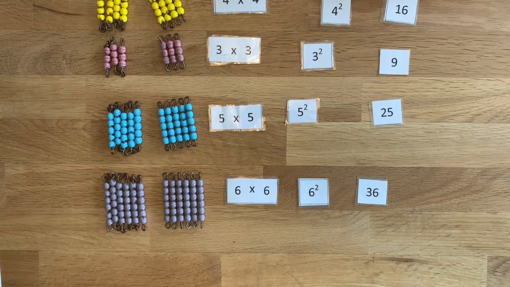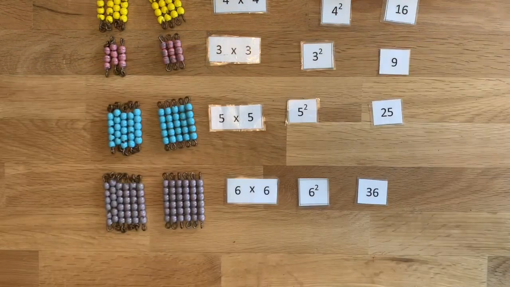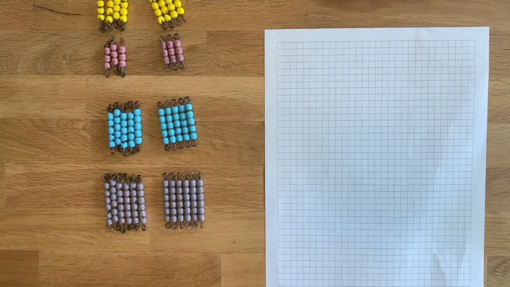We can do that with all the numbers. We can do that from 1 to 10. We can actually go beyond 10. We can do any number you want. But what I want you to do for your assignment is take a piece of graph paper and draw out the squares.